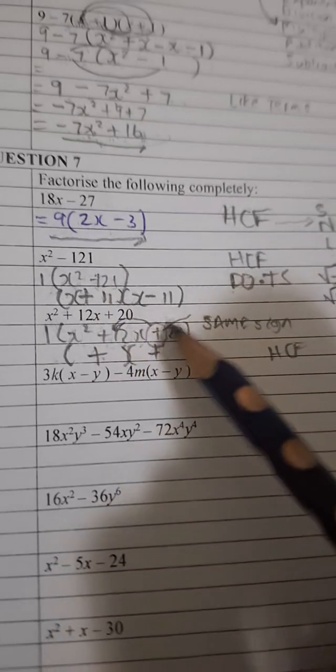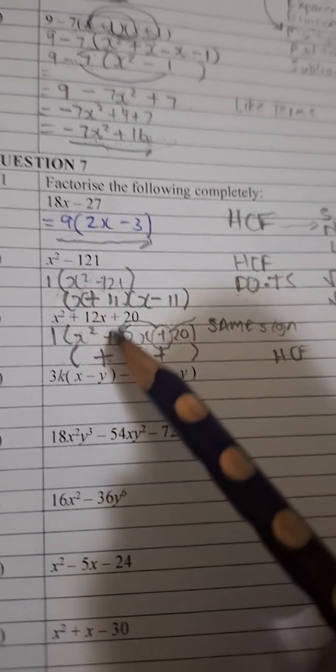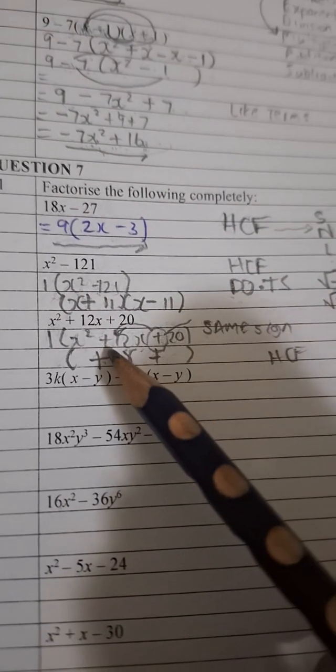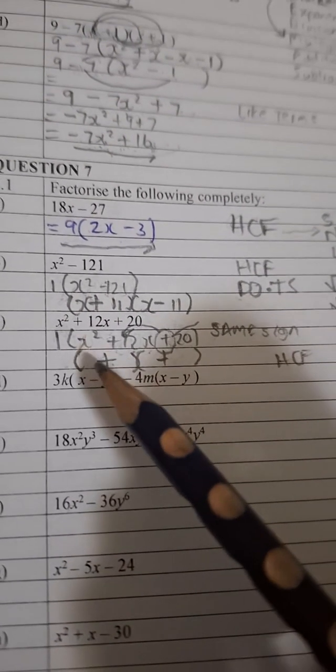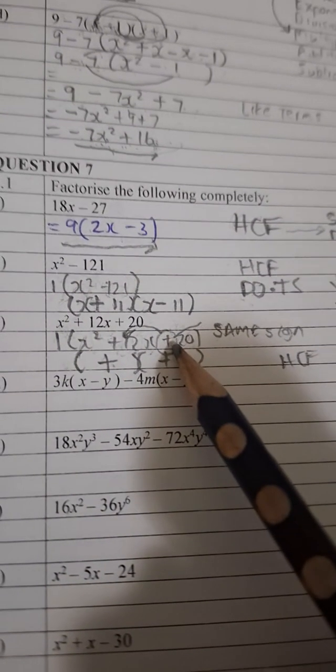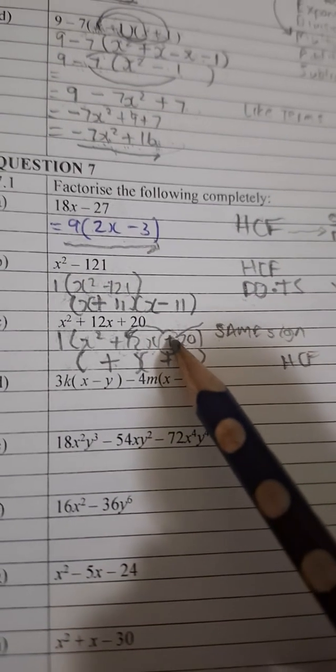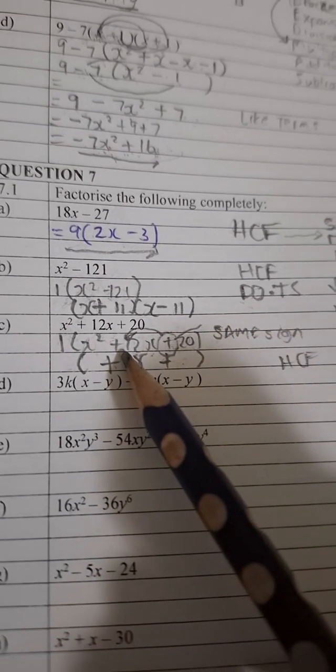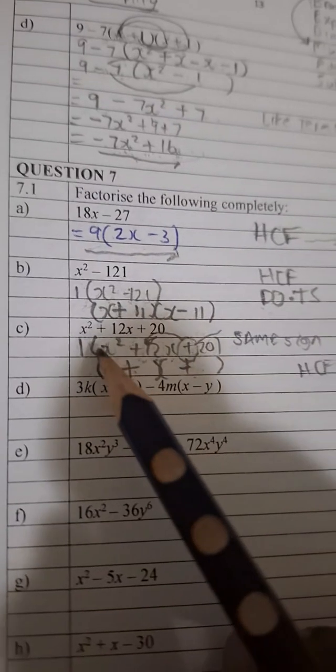If we had a positive constant last term and this sign was negative, we'd still say we are the same. According to who? According to the middle term. And then we would write a negative and a negative. But here in this situation we have positive 20, so that means we are the same. The question is according to who? According to the sign of the middle term. So therefore, positive, positive.